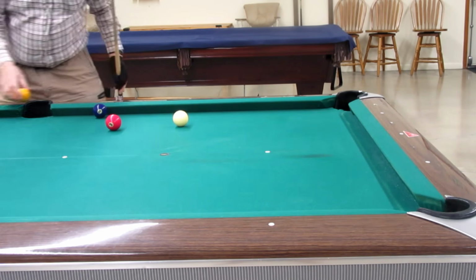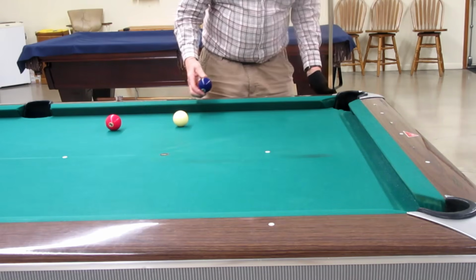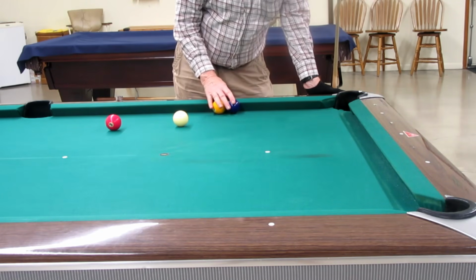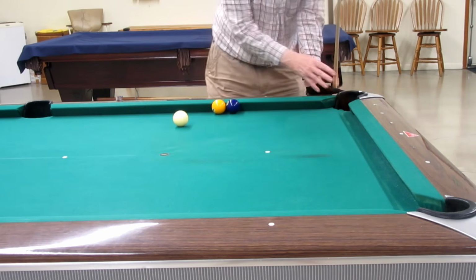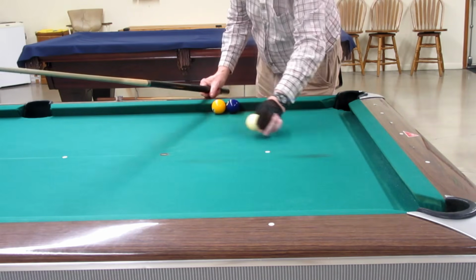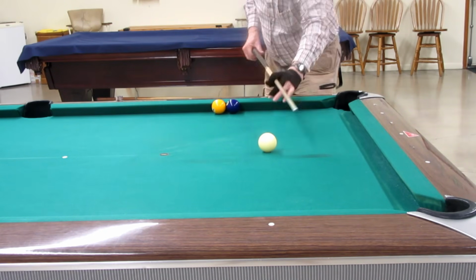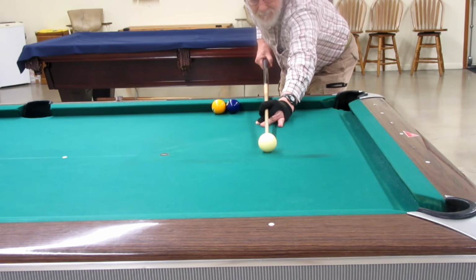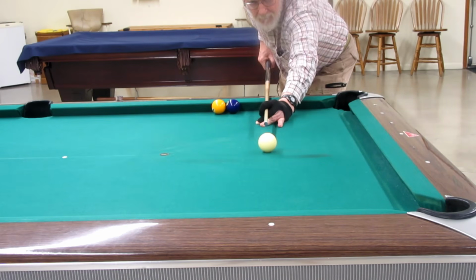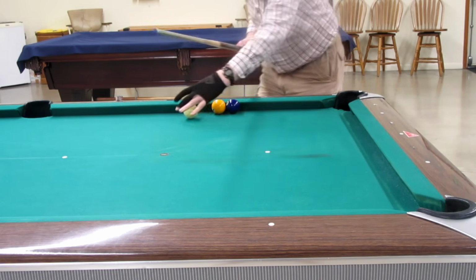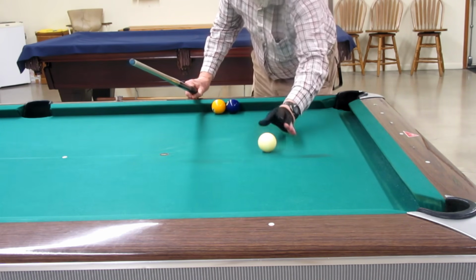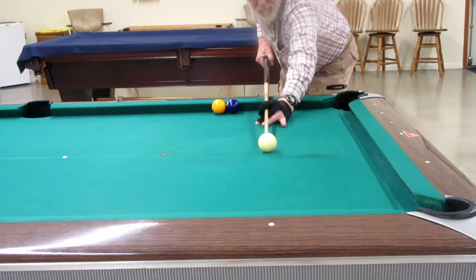Developing this skill will also overall help your game. You'll have to have more solid mechanics and a more solid stroke that's consistent, and that will help you on all shots. And a consistent ability to apply side spin will help you in position play.